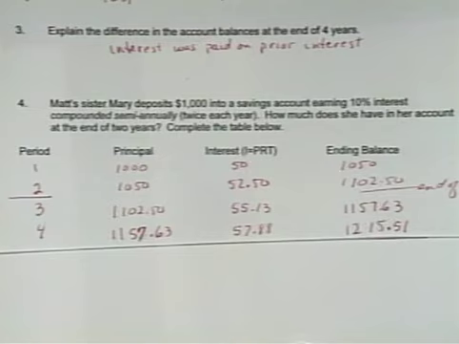You got a question? You okay? She didn't look where the 2 years was at. Okay. Since it's semi-annually, it takes two compounding periods to make a year.